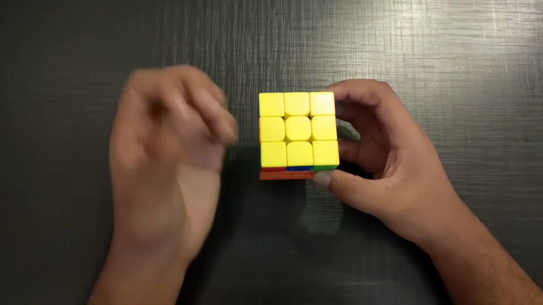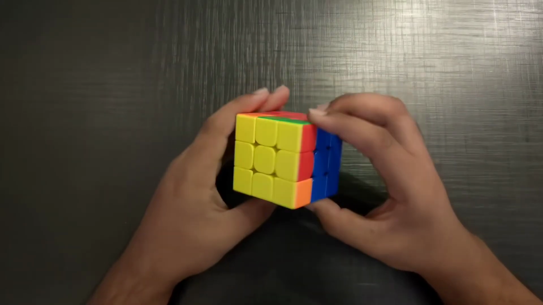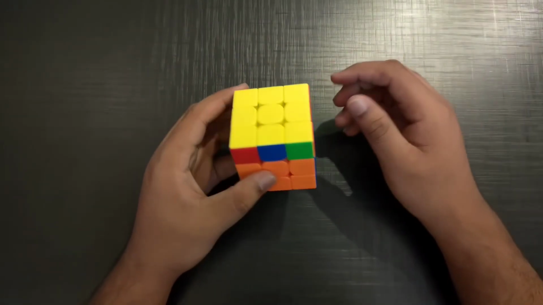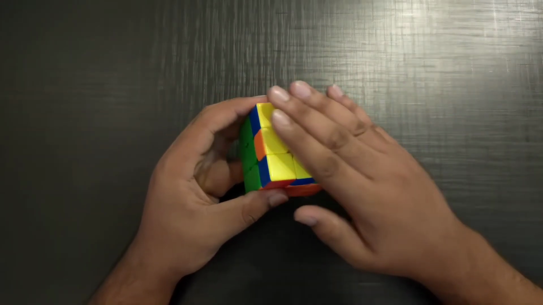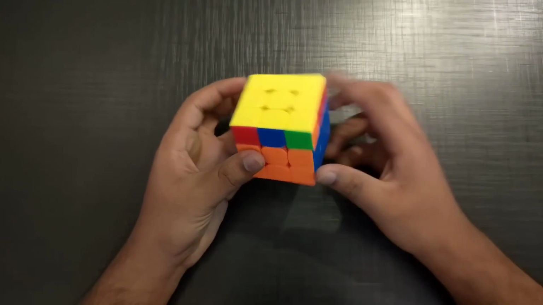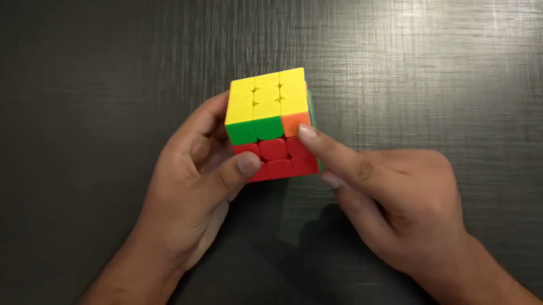This method is a bit advanced. In the previous video, we talked about 2-look orientation of the last layer. With the help of 2-look orientation of the last layer, we used to make the entire top yellow. And now we'll talk about 2-look permutation of the last layer. We'll solve all that's left here.